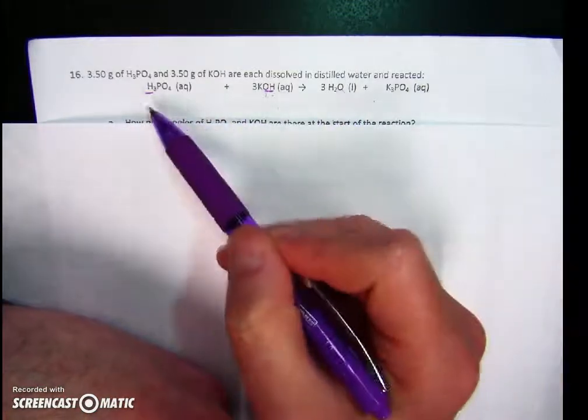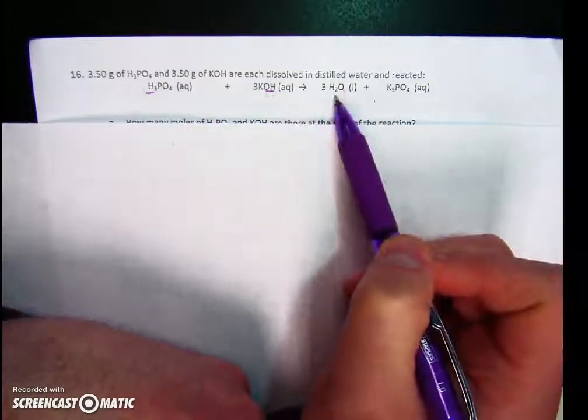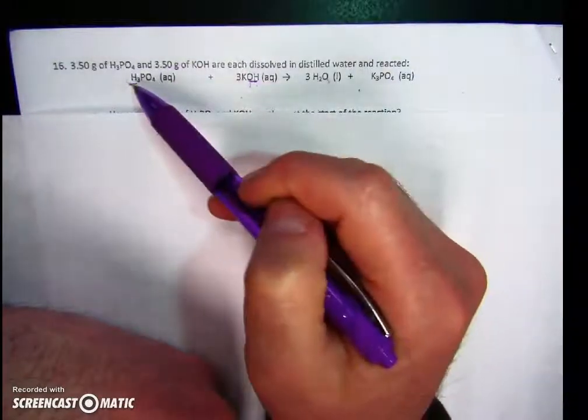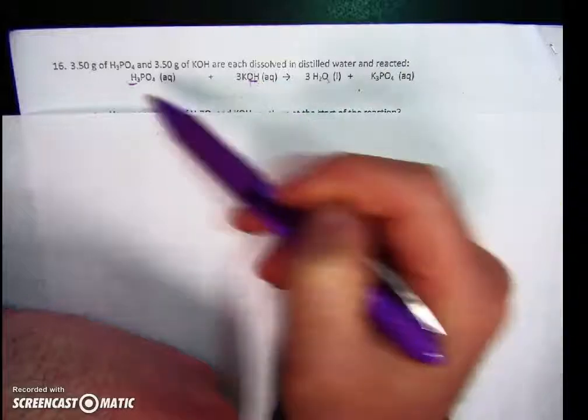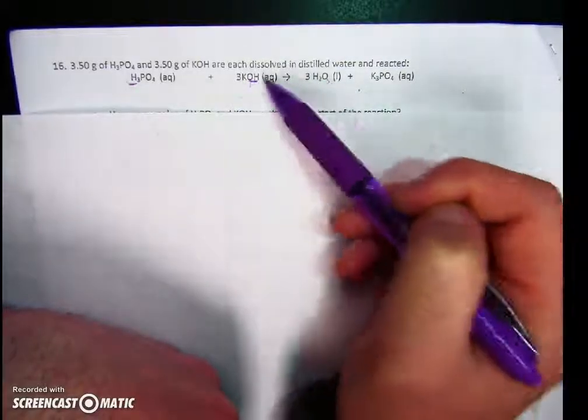Acids and bases react to form water and a salt. This is the essence of their neutralization. The acidic part of acid are the hydrogens, the basic part of base are the hydroxides. They combine to make water.